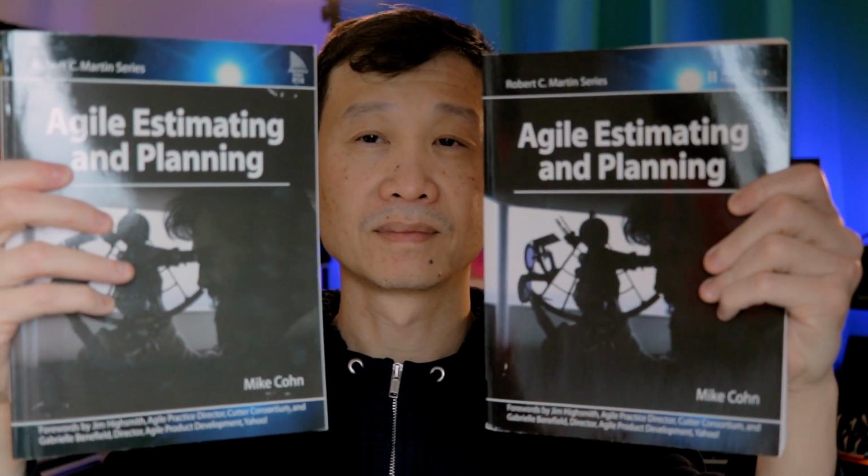Alright, so a little bit of history of it. Ron Jeffries created story points back in the day, I think as part of XP. Don't know the exact time frame. And then along the way, Mike Cohn kind of put it in a book. The book was so good that I actually have 2 copies of it. Don't ask me why I have 2 copies of it, but that's how good the book was for me.